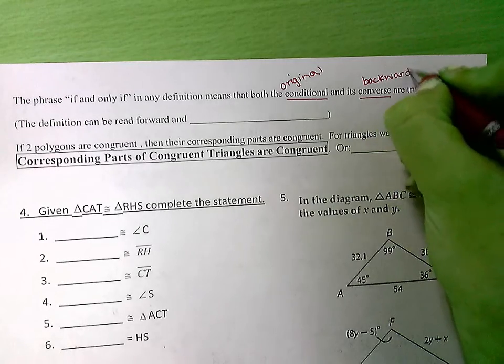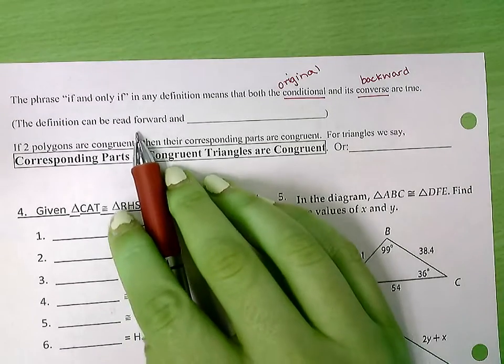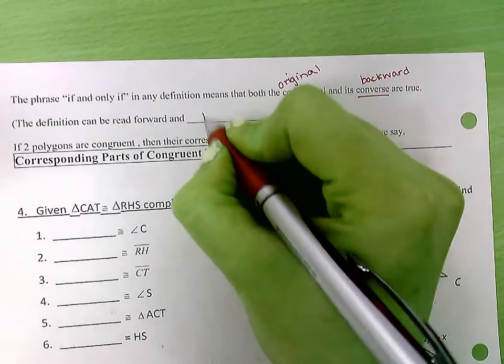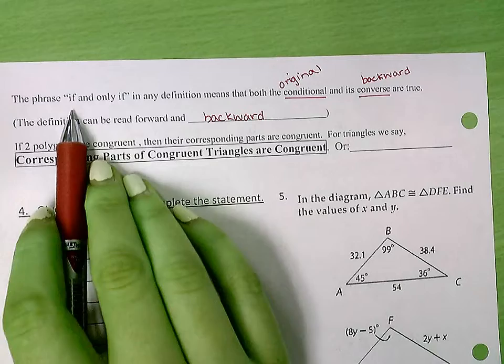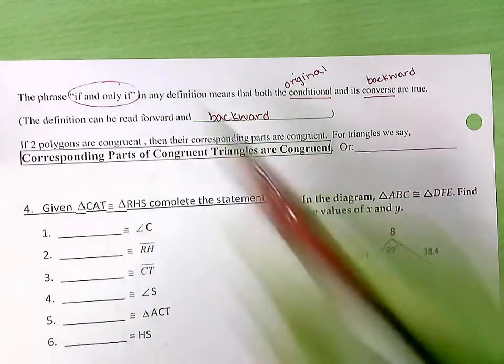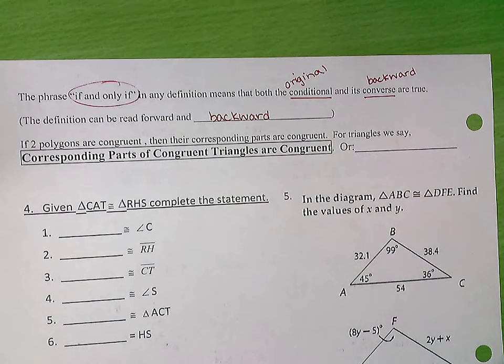So I can read this definition forward and backward. That's if it says "if and only if." So you take that first statement in front of "if and only if," and then that second statement, and if you switch them, that statement is also true.